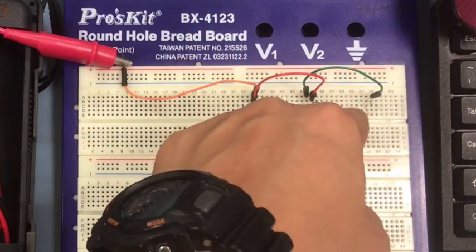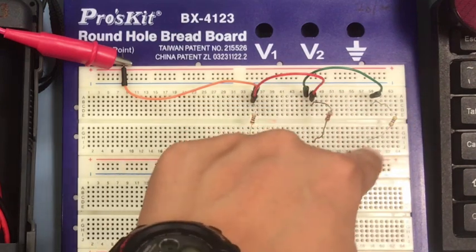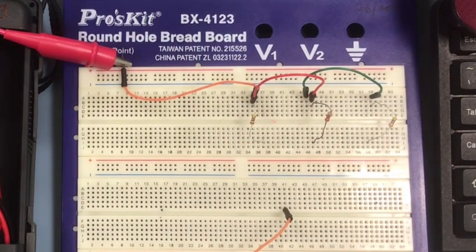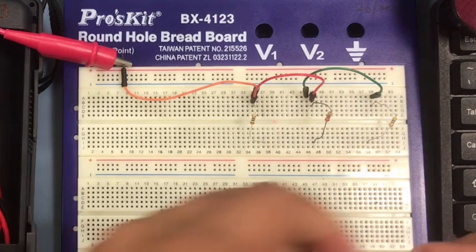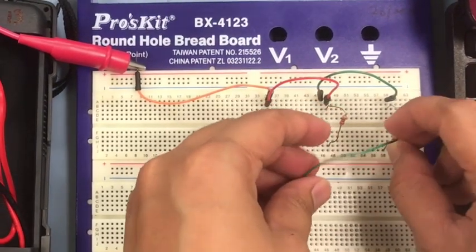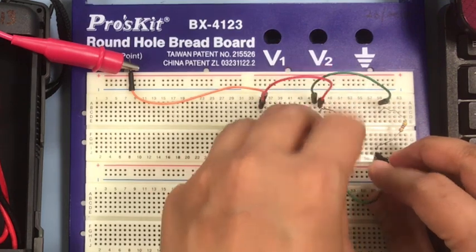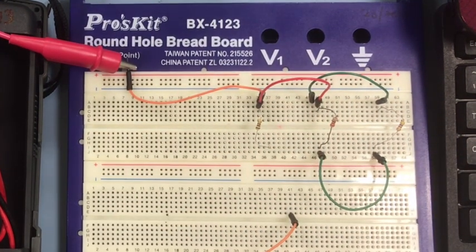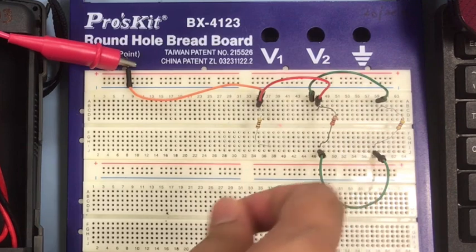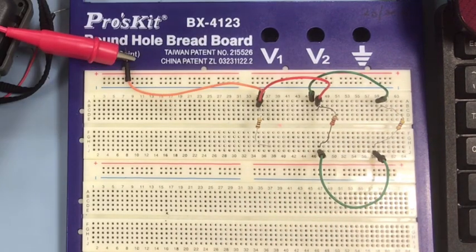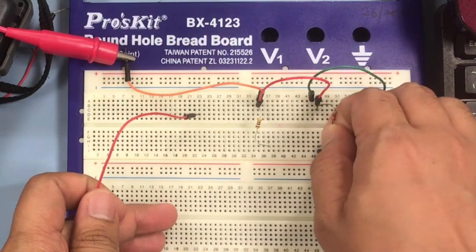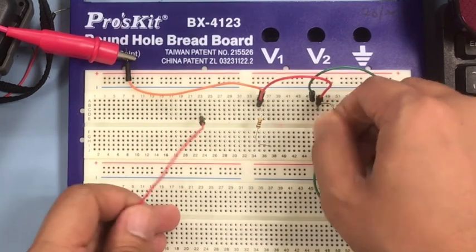Now we need to do the lower part connection from here and connect it to here. And then I need another one. This one I adjust here.